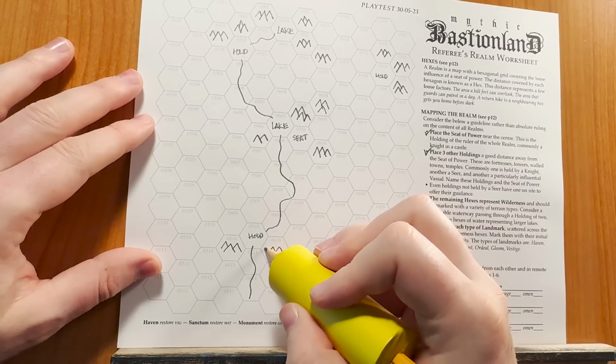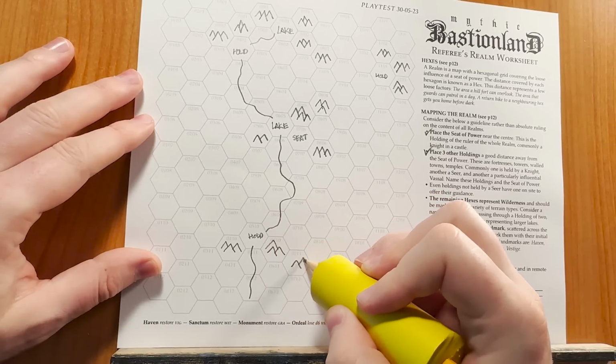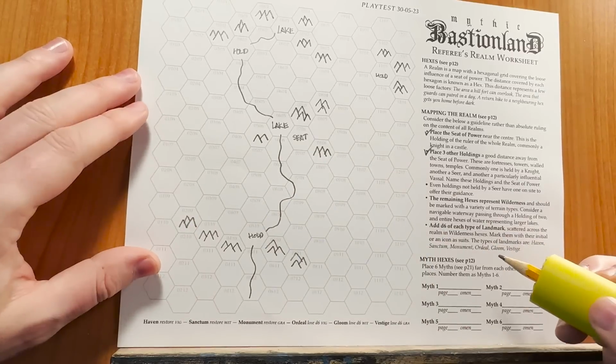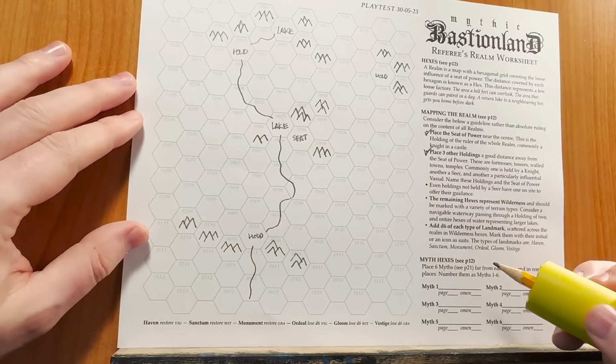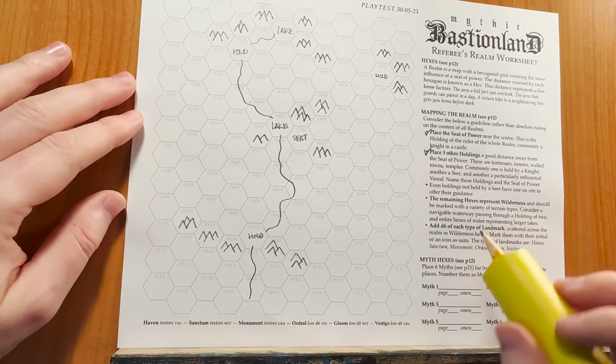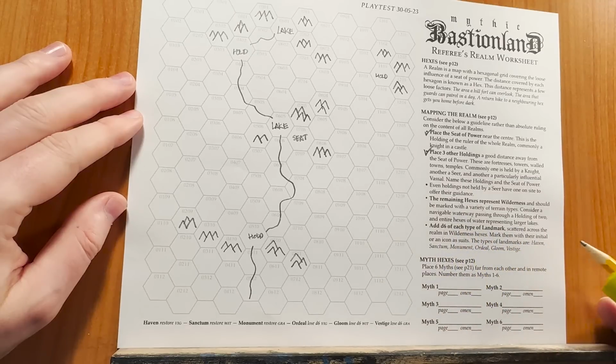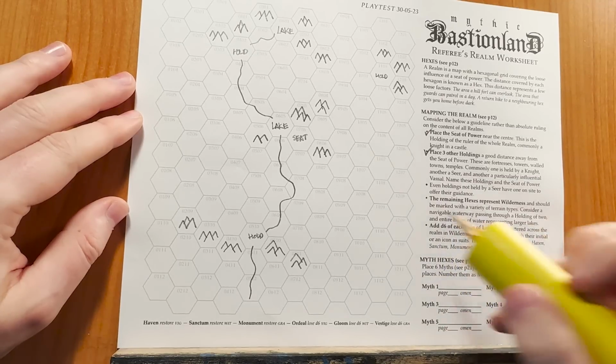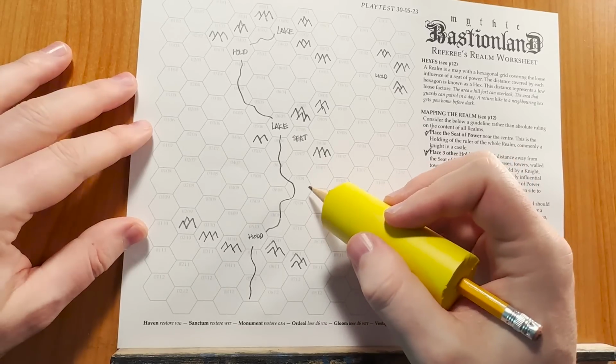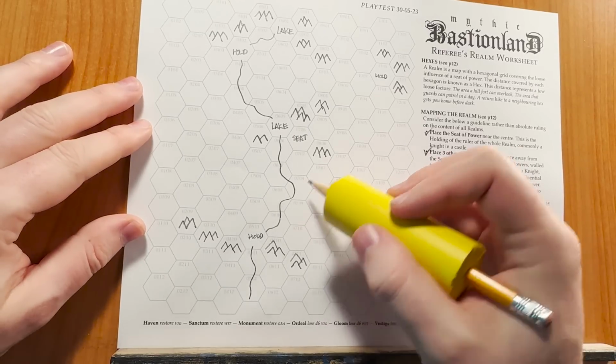Now, to closely study Chris's work on Mythic Bastionland, I have made these worksheets that I'm also making available in a Google Drive link in the description below. So you have as many rules as I can fit into the right-hand margin, and also a blank hex map for you to draw your realms in.